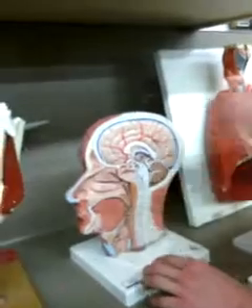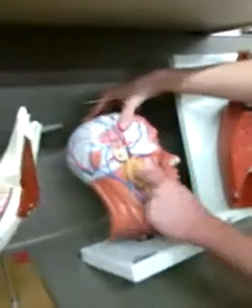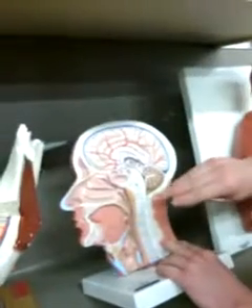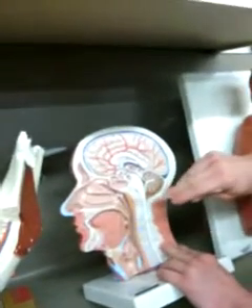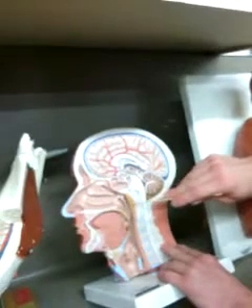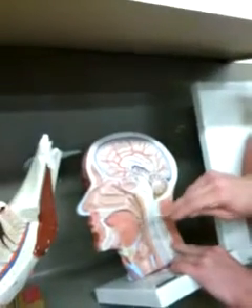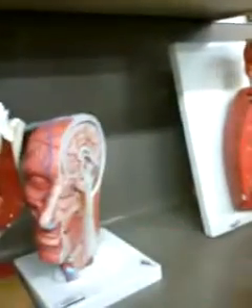Palatine tonsil, and again you have the parotid gland, submandibular gland, and which ones are the other tonsils? This is the pharyngeal tonsil. Pharyngeal tonsil, and on the back of the tongue is the lingual tonsil.